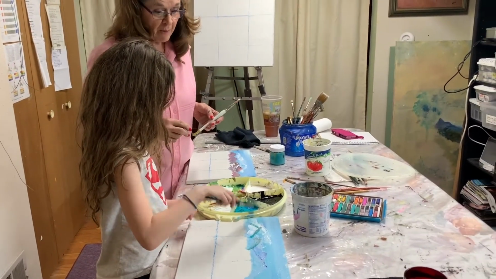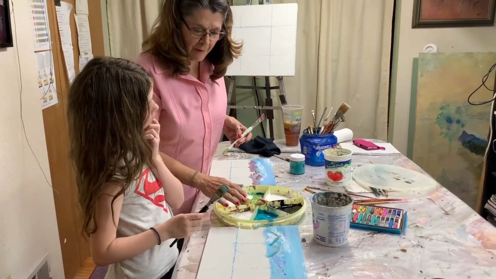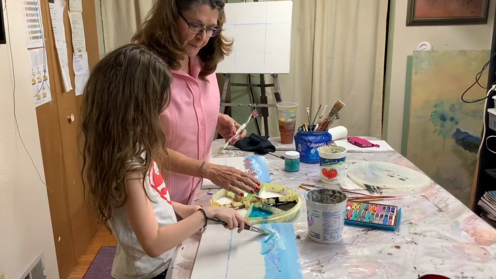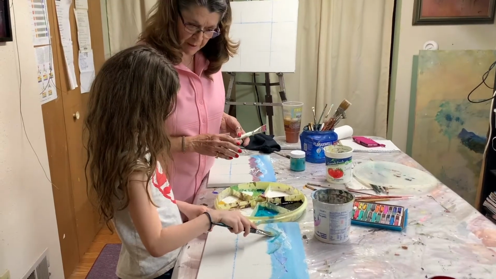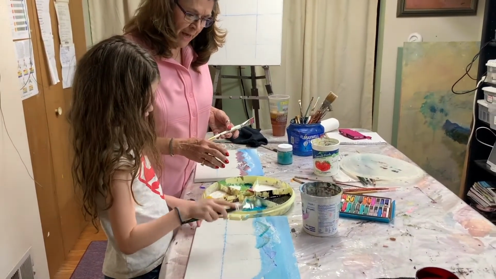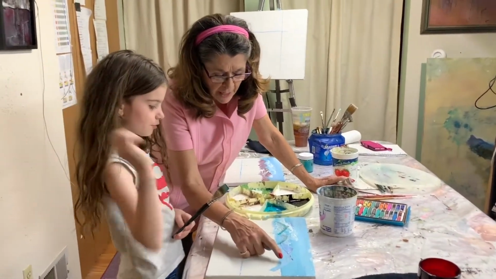Okay, now you outlined, so what are you going to do? Take your paintbrush and fill this part in, and see your cloud is definitely behind your mountain, which makes it perfect. Awesomeness.